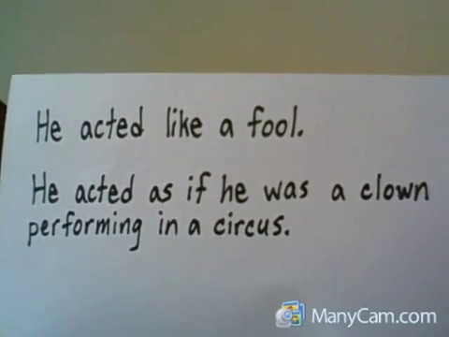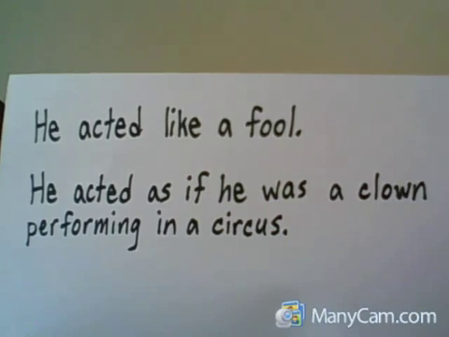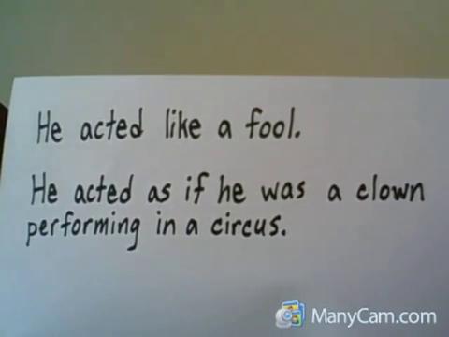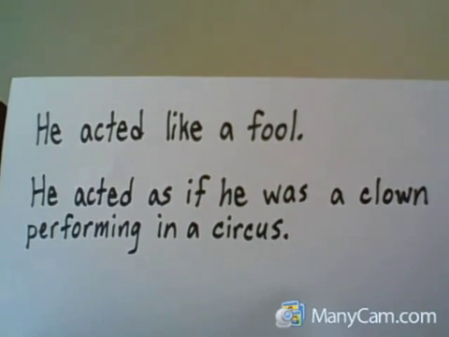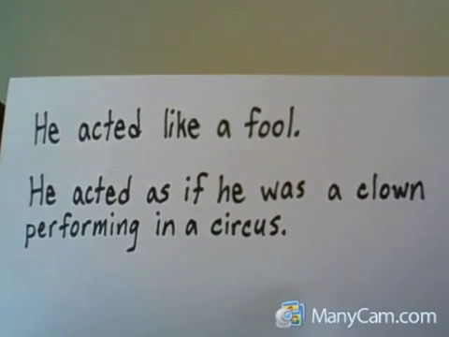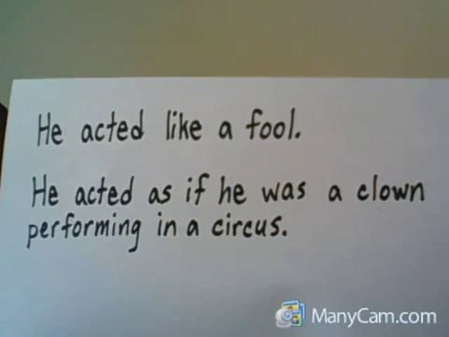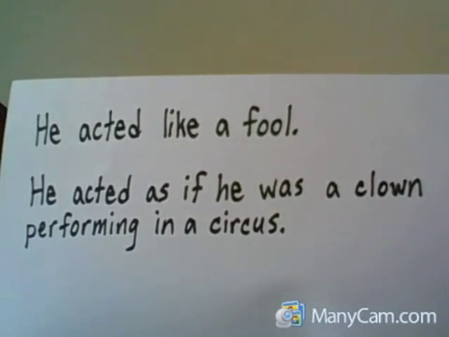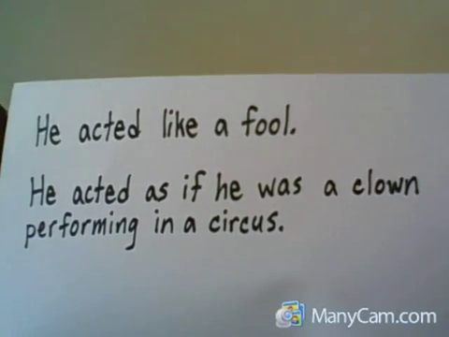He acted like a fool, so I'm comparing he in the subject with a fool and saying that they are similar or alike. In terms of the grammar, we have a noun following the word "like."